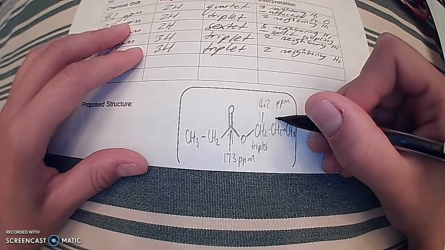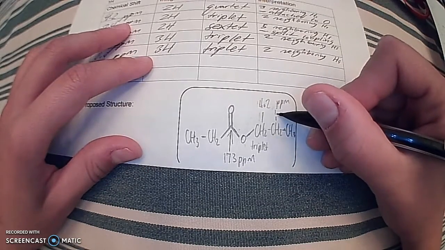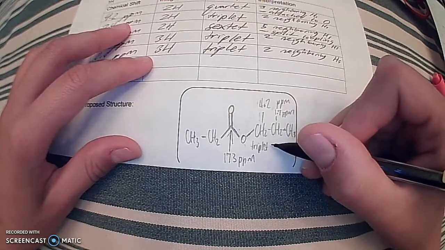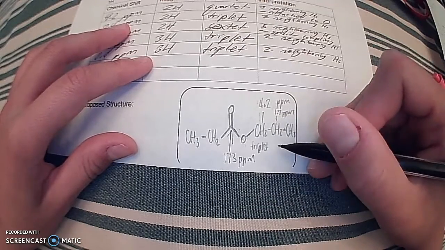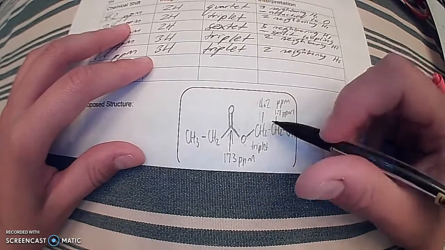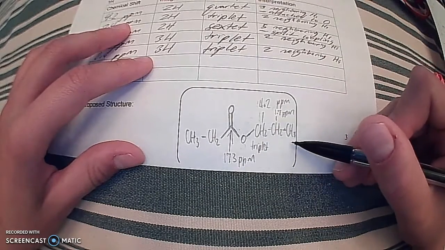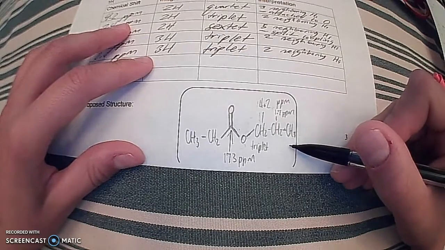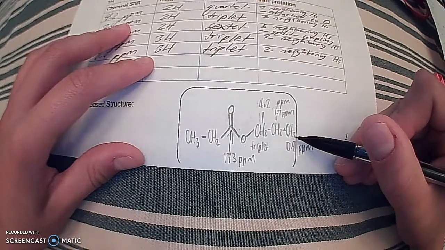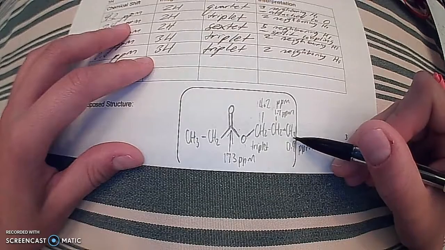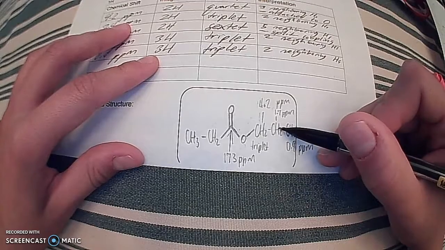And this one is going to be our 1.7 parts per million. And this one indicated that it was a sextet or a multiplet, meaning it has neighboring hydrogens on both ends. Sextet meaning there are 5 neighboring hydrogens, so we have 2 over here and 3 over here. So that pans out, and that makes a lot of sense. And then moving farthest over here, this methyl group is going to be our 0.9 parts per million. And this one indicates it is also a triplet, so it indicates that there are 2 hydrogens nearby, which looking to the left, there are.